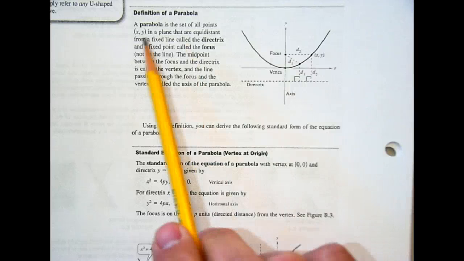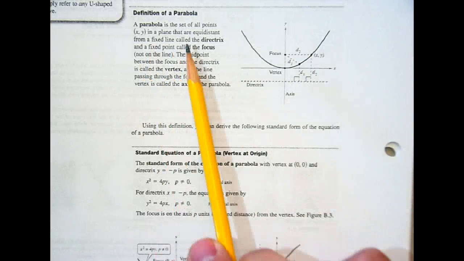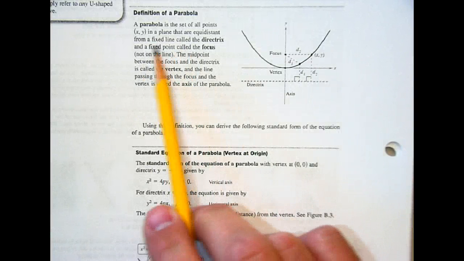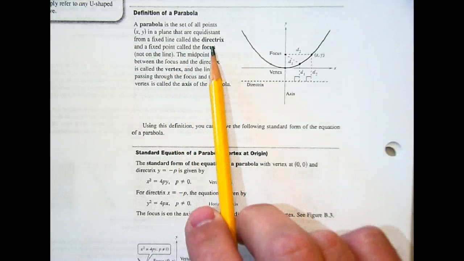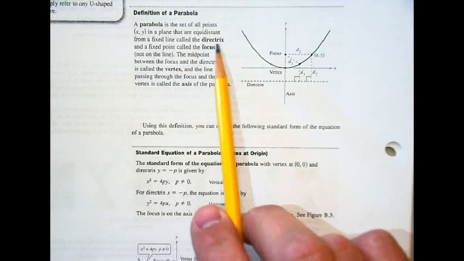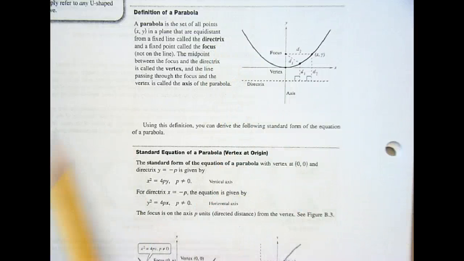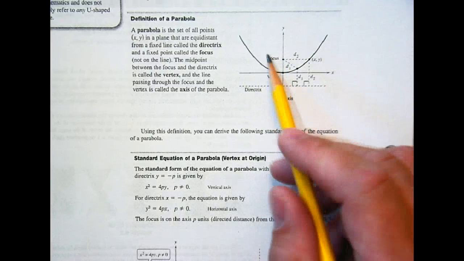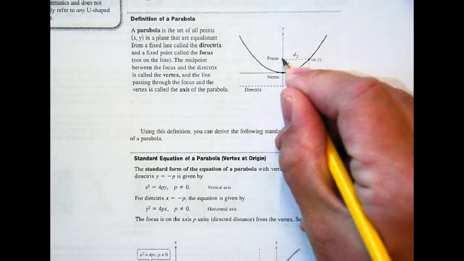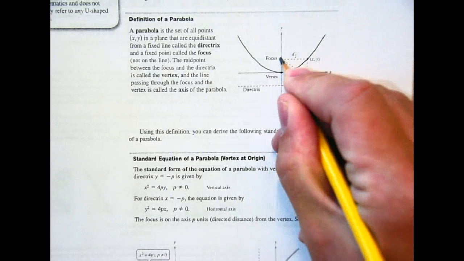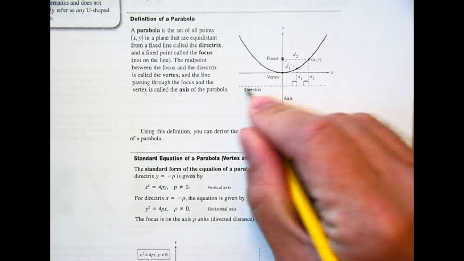A parabola is a set of all points (x, y) in a plane that are equidistant from a fixed line called the directrix. Good. It's called the directrix. And a fixed point called the focus, also referred to as foci. All right, I know. Pretty cool. Or foci. Okay? So right here we have this point. That's our focus, and then we have our directrix.